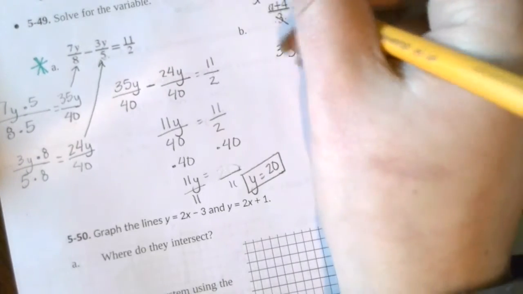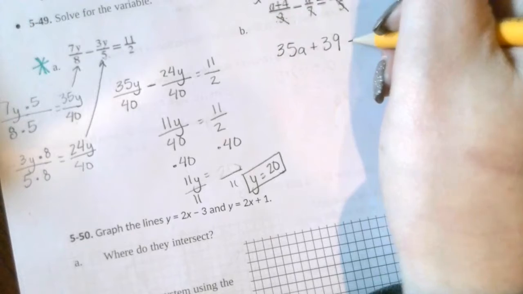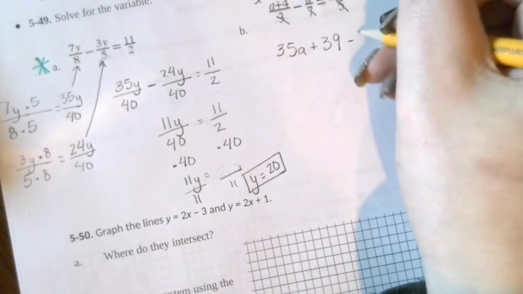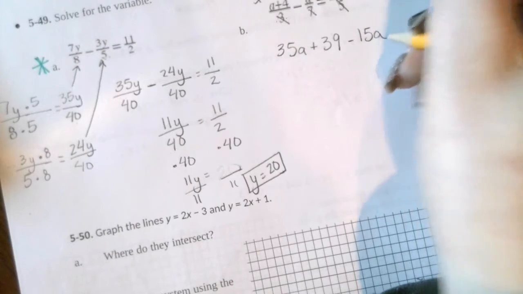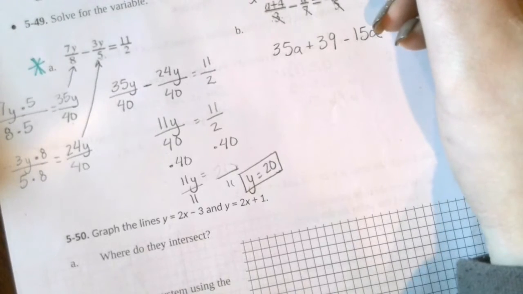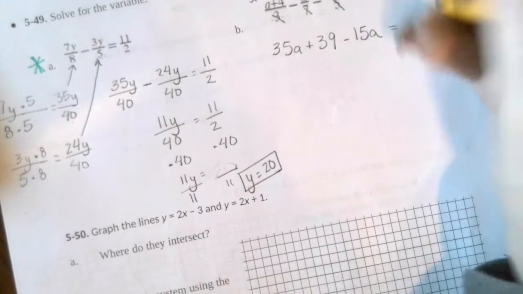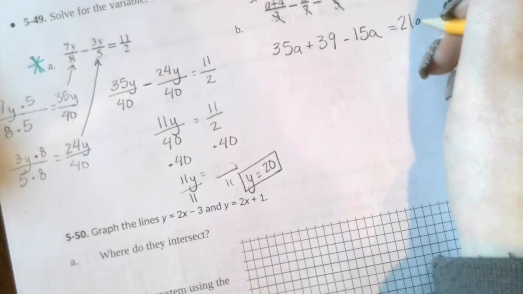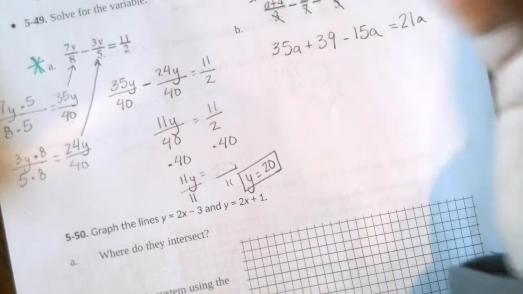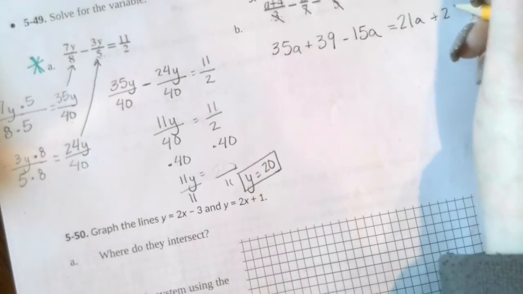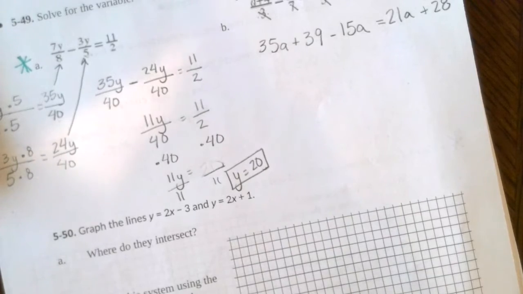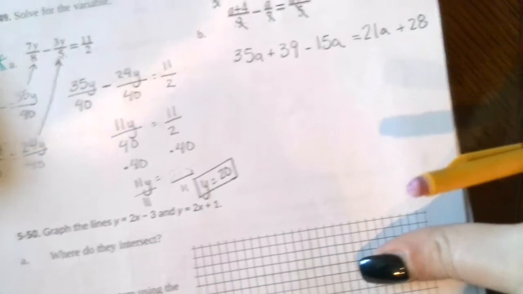And then, so that's this first fraction, minus, right, 3 times 5 is 15, so 15a equals 3 times 7 is 21. 21 times a would be 21a. Again, 3 times 7 is 21, plus 7 is 28, so plus 28. Okay, so we're able to bust up those fractions. That's a nice time to use a fraction buster method.